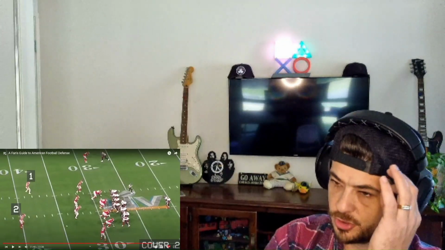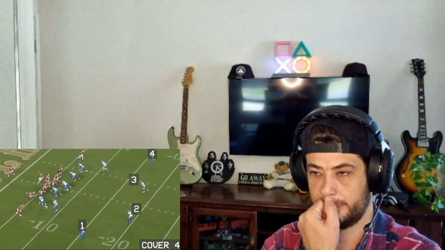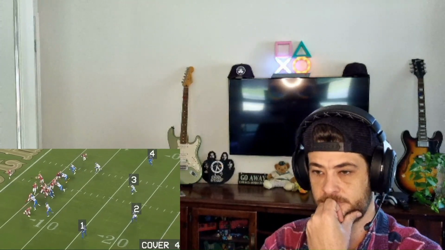The majority of the time, I feel like there would be a cover 2, because that would be fairly well balanced. And it's usually the safety tandem. So the strong safety and the free safety will both take half of the deep portion of the field. And then with a cover 3 and a cover 4, you are getting the cornerbacks involved in the defensive shell.